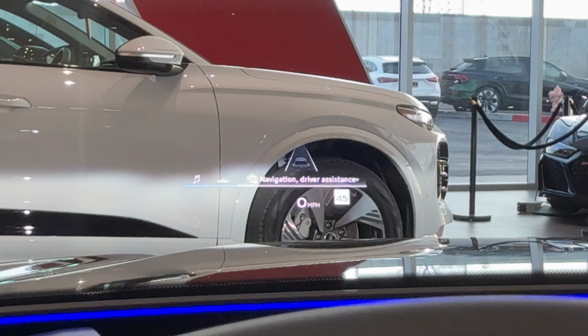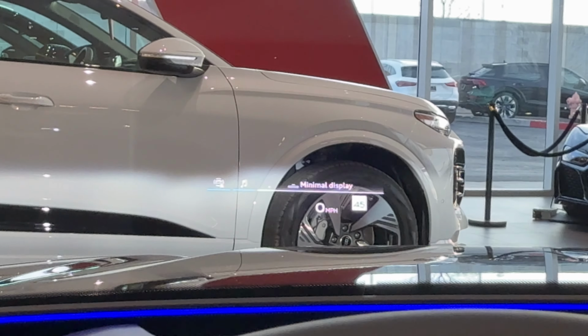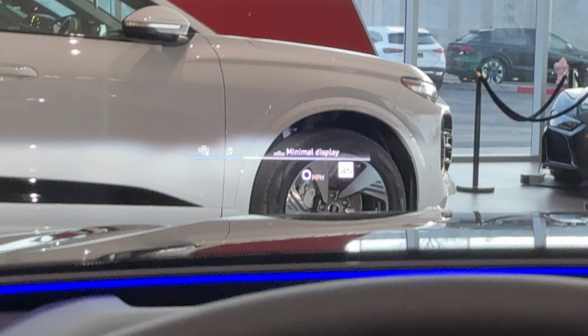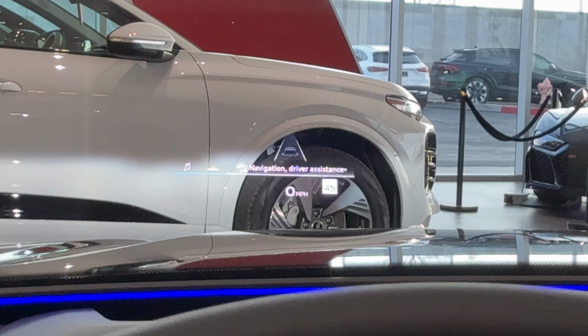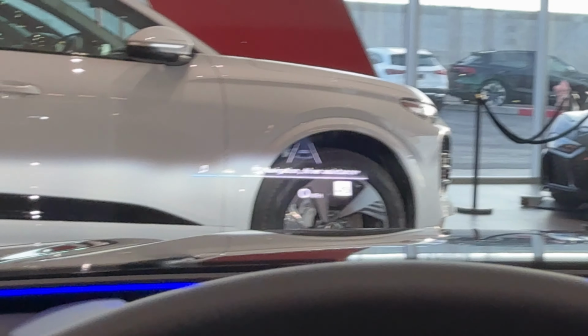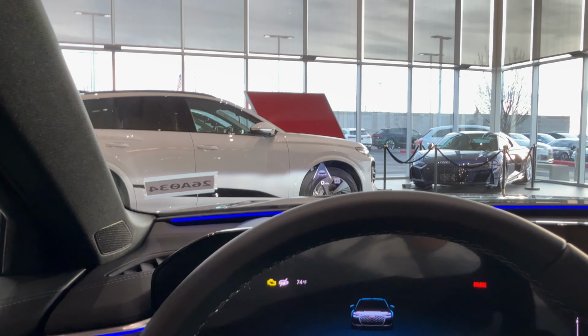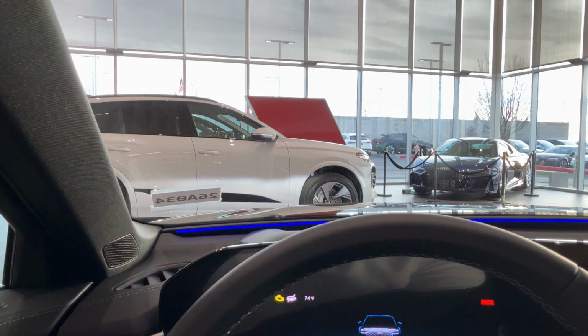So you have navigation, driver assistance, minimal display, which will show you your speed and your posted speed limit. Sorry, I'm so shaky. And then you also have media player, so it's going to show you your music, and then back to navigation and driver assistance. If I want to shut this off, all I have to do is just push and hold, and it shuts it off just like so.